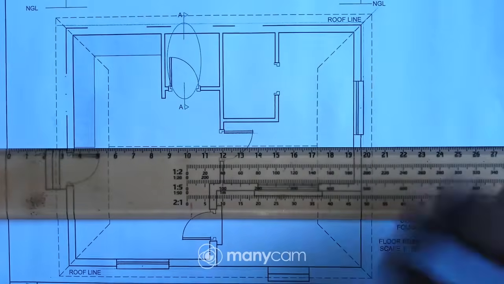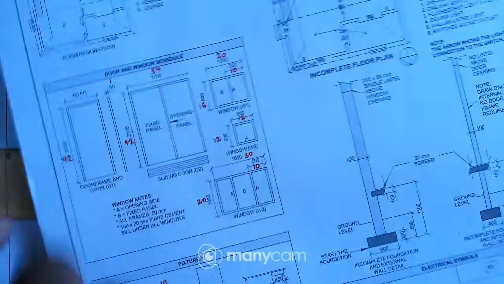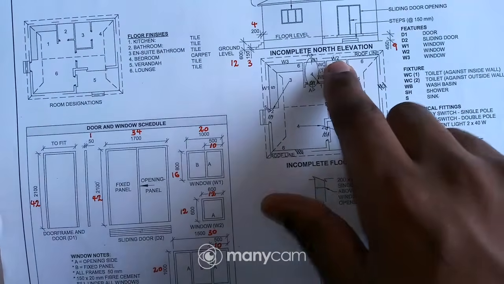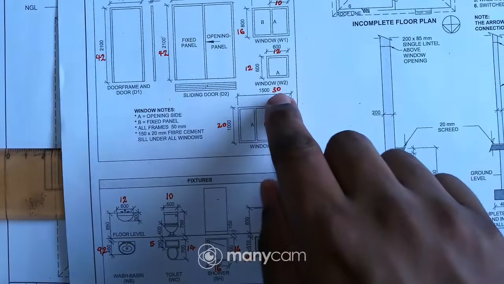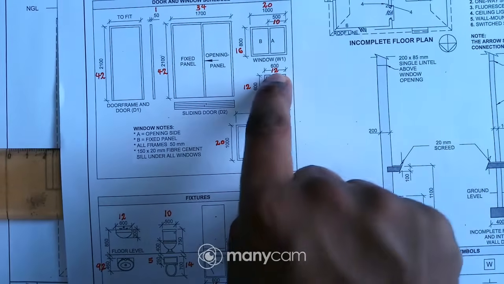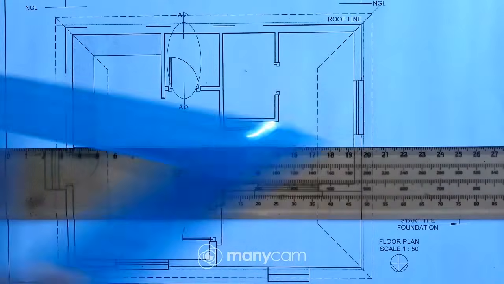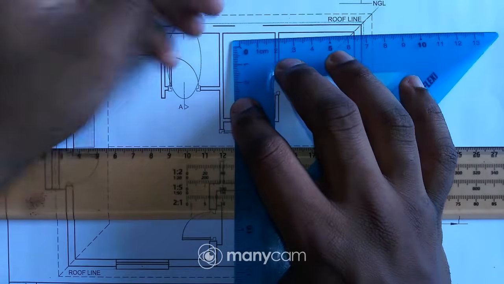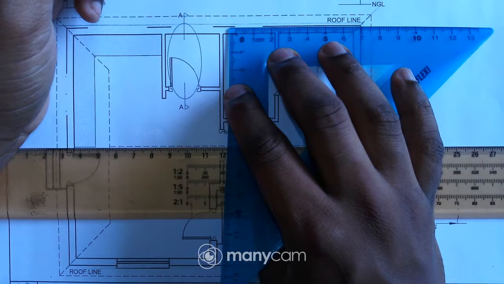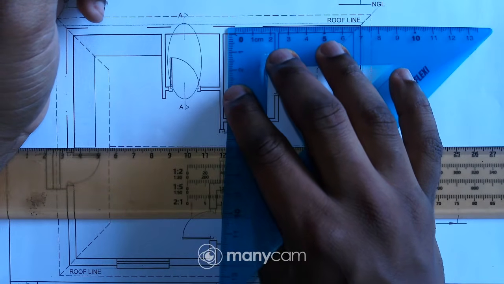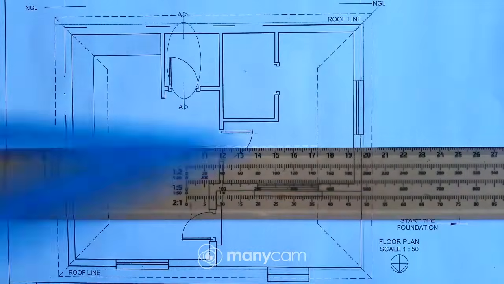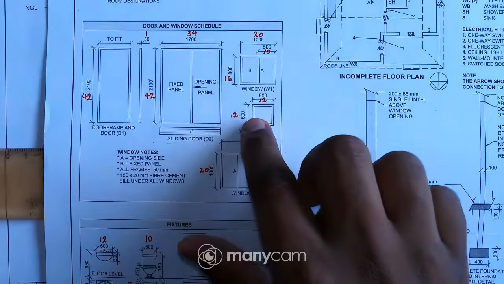Okay, so now I'm adding window 2, right? So this is window 2. So where is window 2? Window 2 is right here, and the length of this window is 12, right? So if I measure this open gap there, let's say it's 16 millimeters, and remember the length of the window is 12.